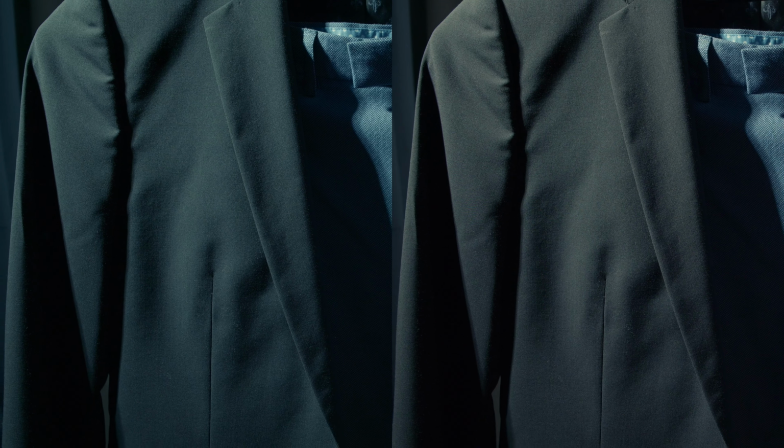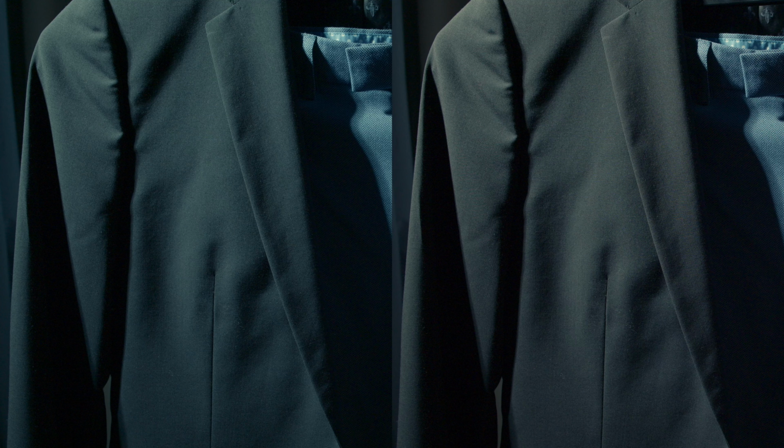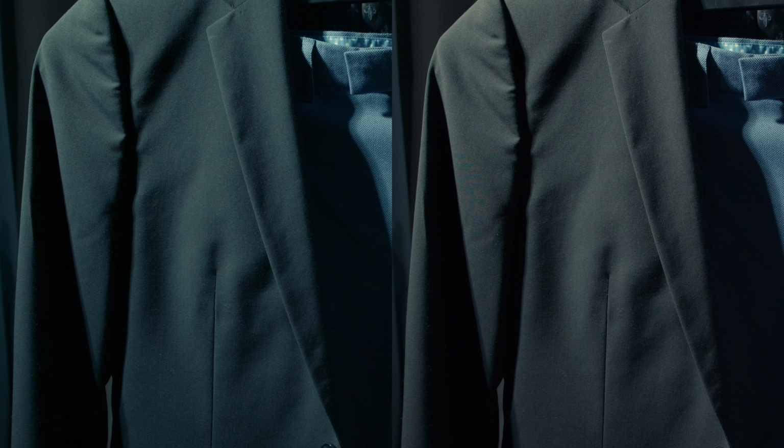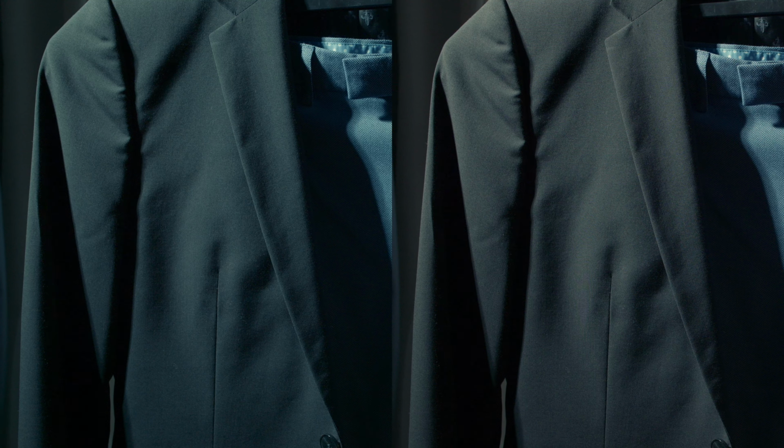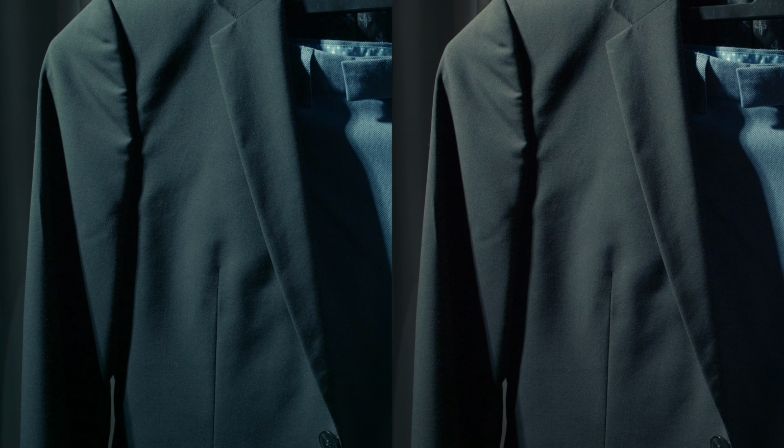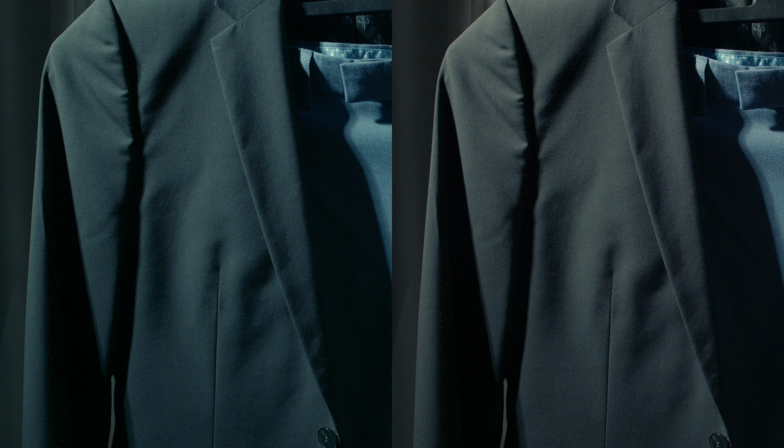Now we're looking at a real life scenario. So we just looked at those scientific tests and now we have a real suit. And this suit is not even special. There are no patterns or stripes on it, it's just a standard suit.